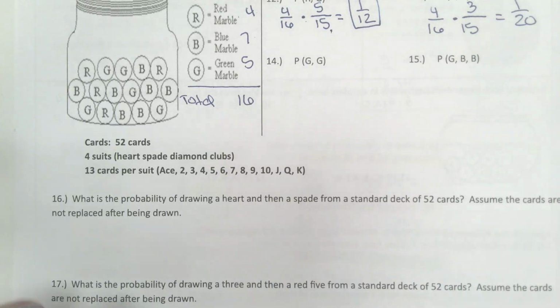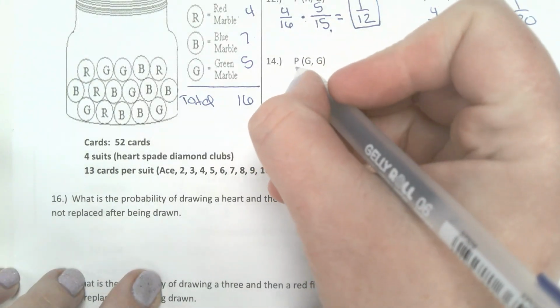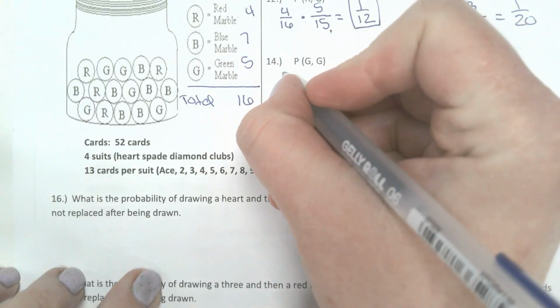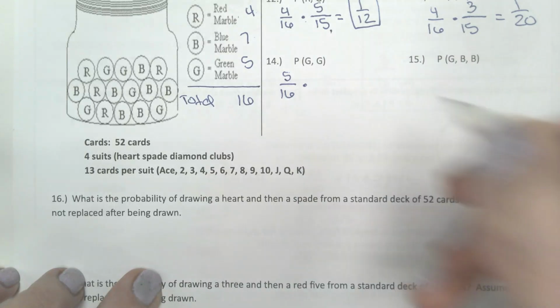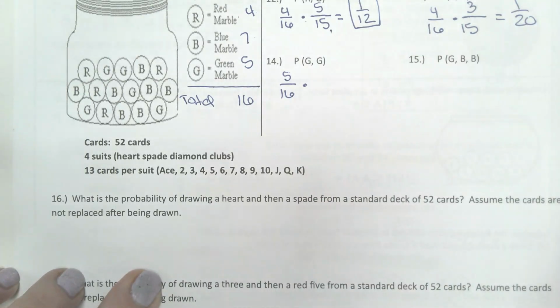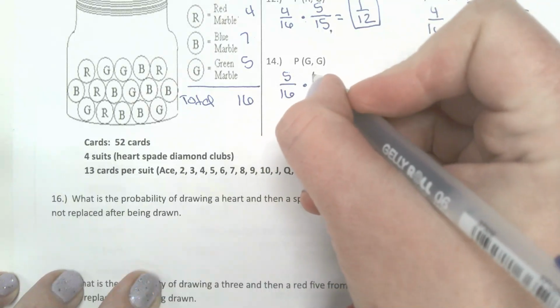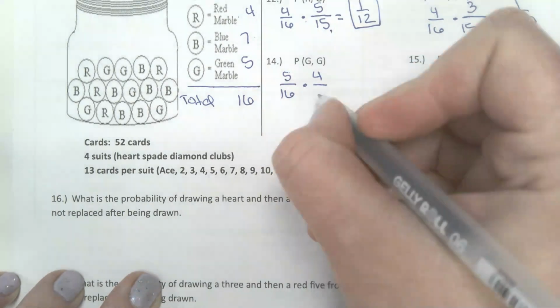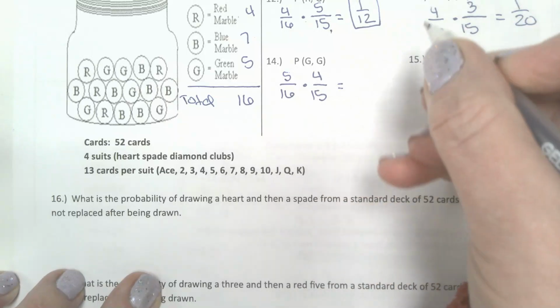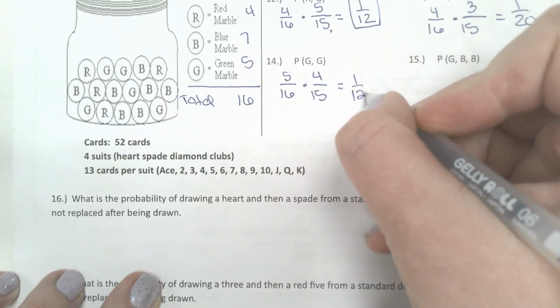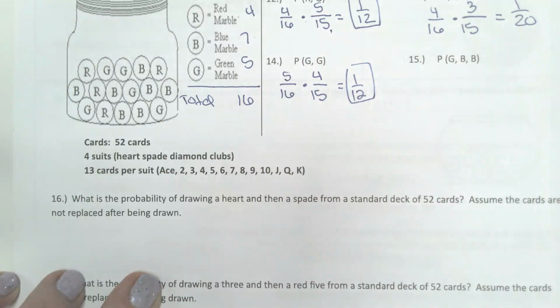All right, to finish this up, so the probability that I draw a green one, so there are 5 out of 16 greens. And then probability of drawing another green, so now there are only 4 left in the jar, and there are only 15 marbles left in the jar. And when I multiplied that, my calculator reduced it, and I got 1/12.